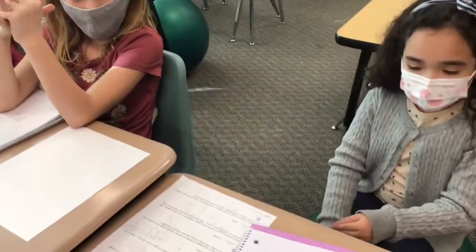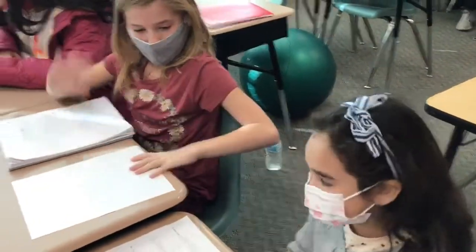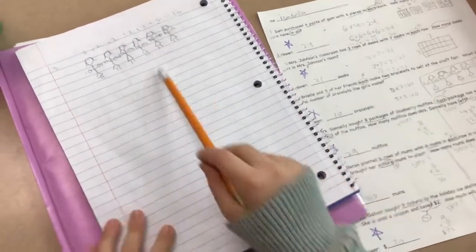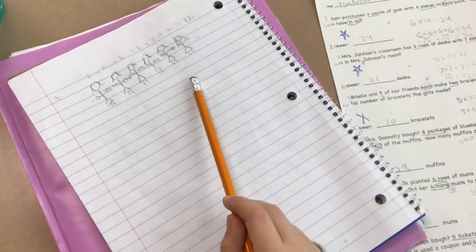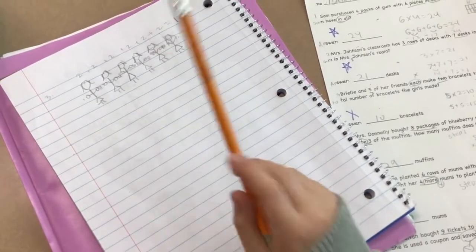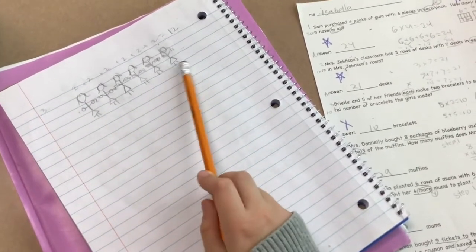Okay, would you like to show me? So the first time, what was your answer the first time doing this? 10. The first time it was 10, and then go ahead and show me your picture here, representing your different thought process using a number representation. So here's my picture. First I started drawing with 5 because I forgot Brielle. And then I added her, and I drew 2 bracelets in each one.